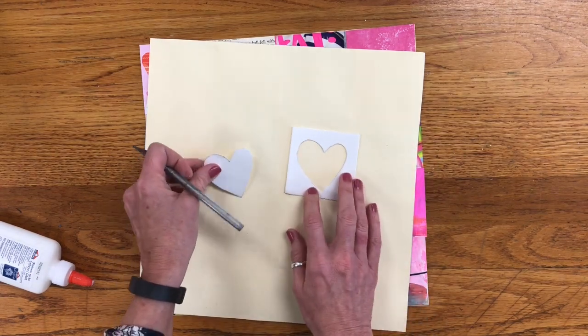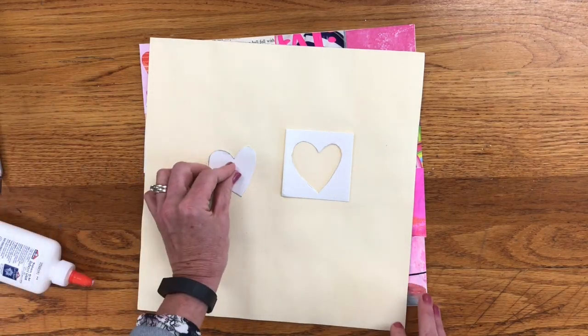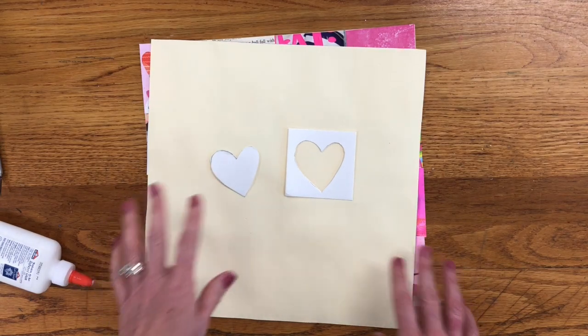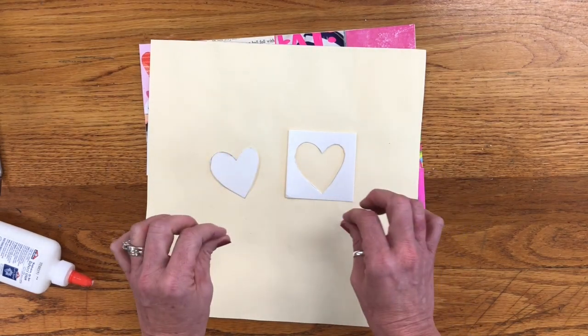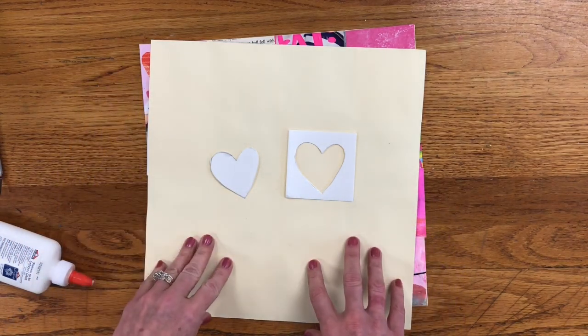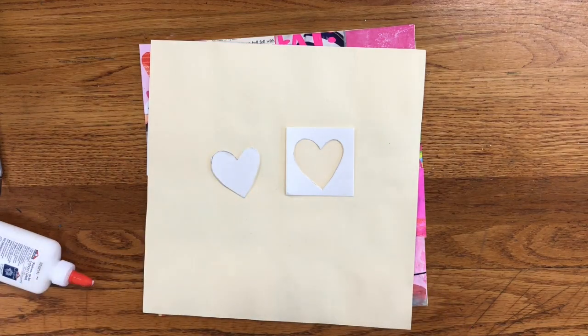So here are our printing plates. The next thing that we're going to do, I'm going to hot glue a couple of wooden beads on here, just so we have something to hold on to, because we're going to be dipping this in ink and then stamping next. So I will get the beads hot glued on and come back for the next step.